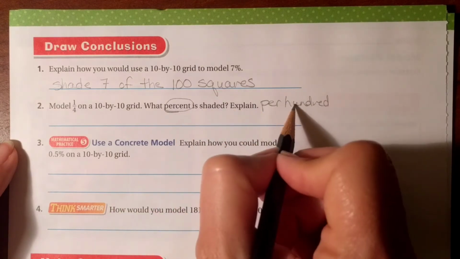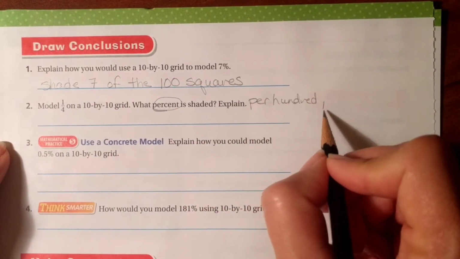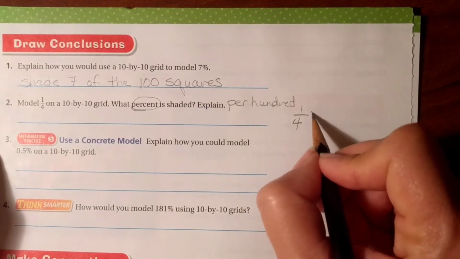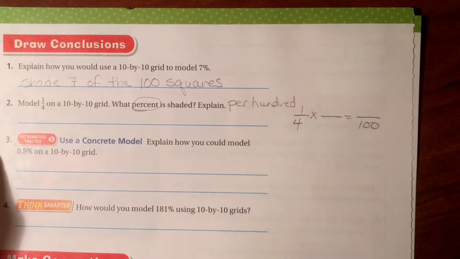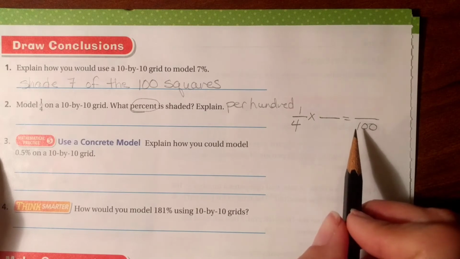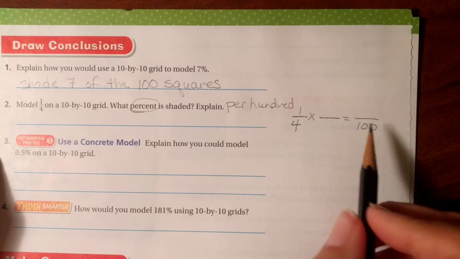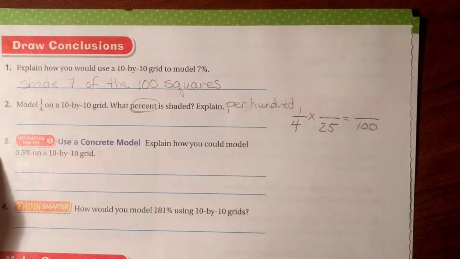Okay, so percent means per 100. So I need 100 in my denominator. The first thing I'm going to do is come over here, do a little margin work, and multiply by what over what is going to get me to 100. I need 100 in the denominator. Well, 4 quarters gets me $1, so 4 times 25 equals 100.